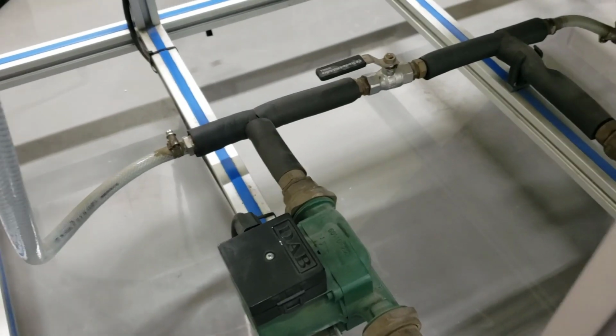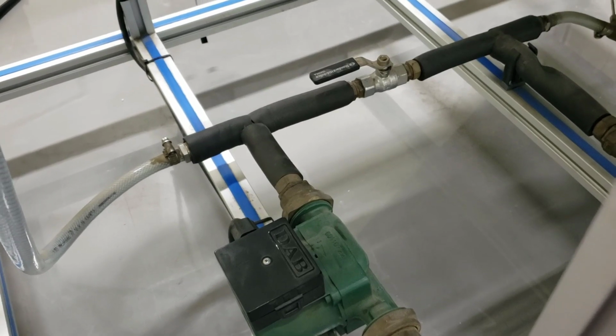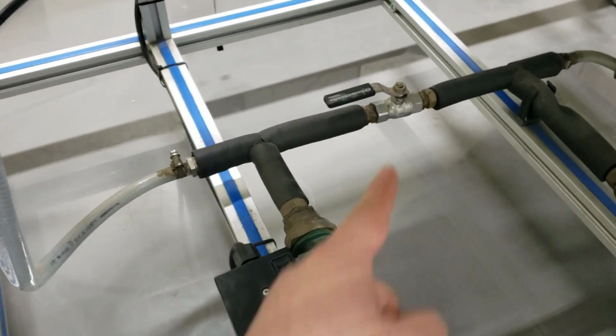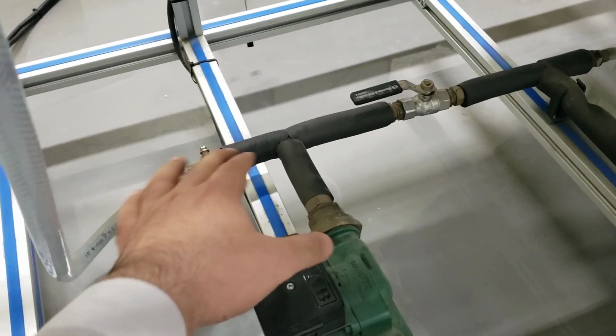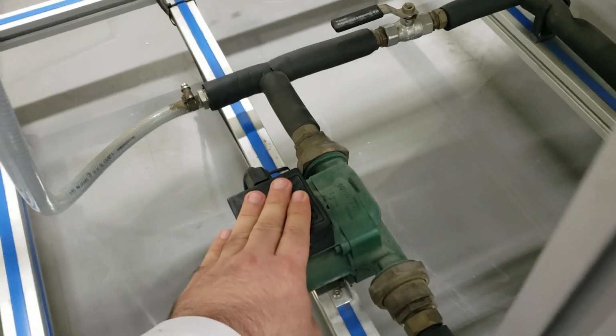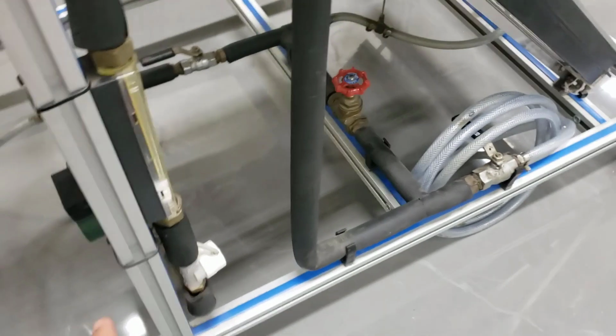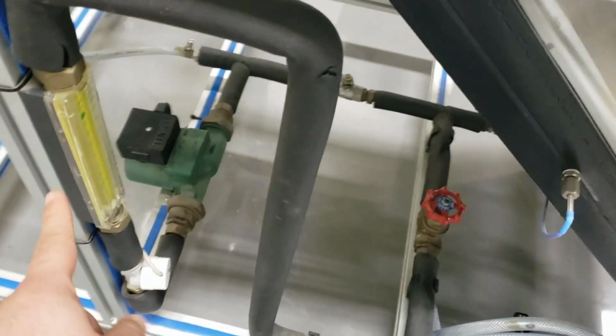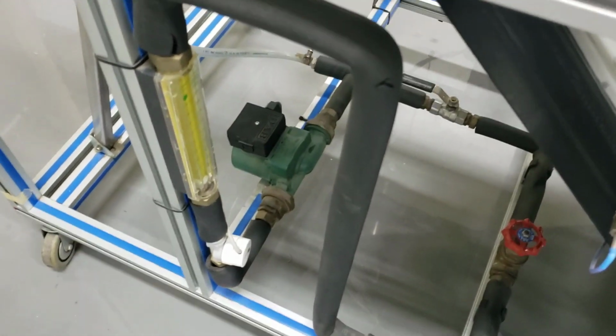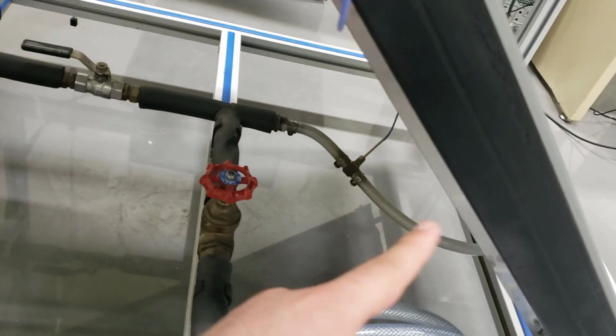If you want to run the simulator in active mode, we should close that valve, and the water will come through the circulation pump. It will pressurize the fluid, and then the water will come through the flow meter, which measures the flow rate, and through this pipe it will go to the absorbing plate.